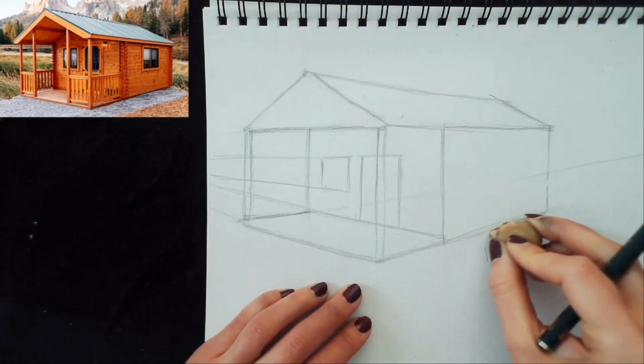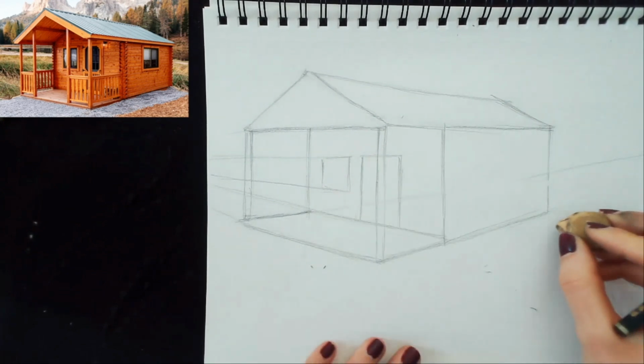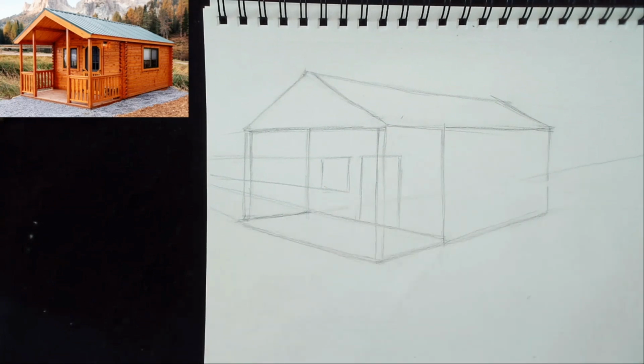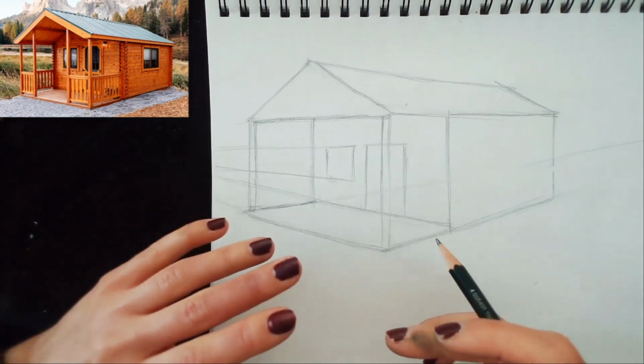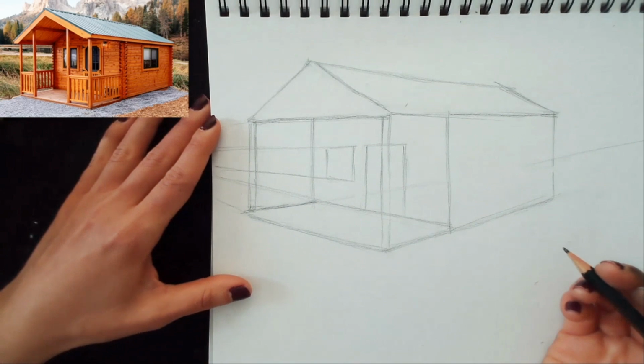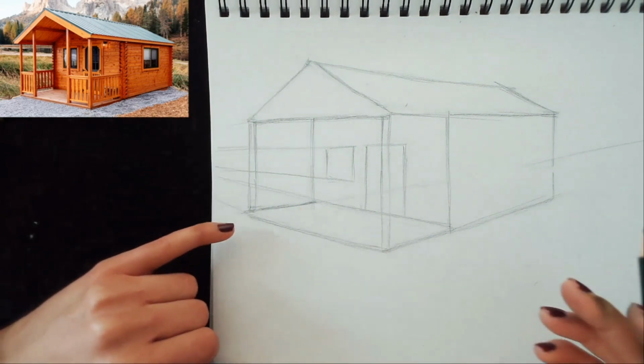I would recommend checking out my 1 and 2-point perspective exercise video where you see me draw rectangular prisms on grids. And I think that explains a lot of things, and you can get a better sense for things if you practice drawing rectangular prisms first and understanding all of that. Let's move on to the railings.